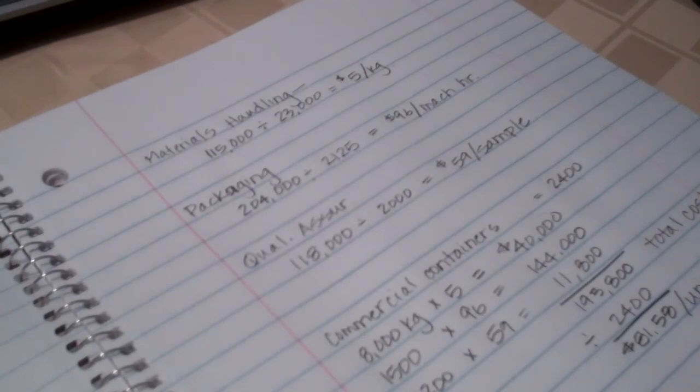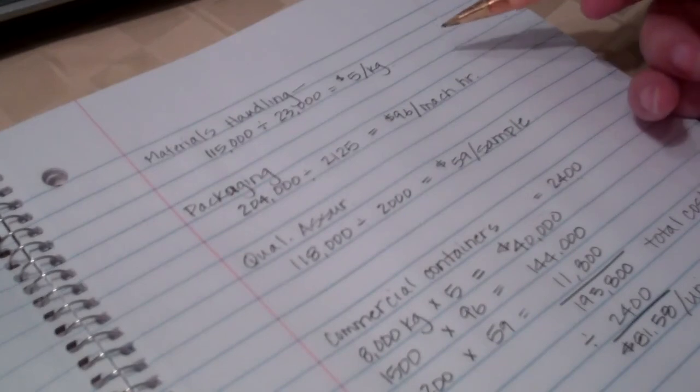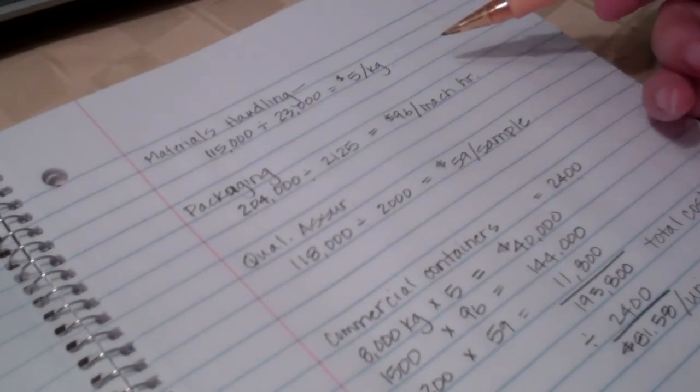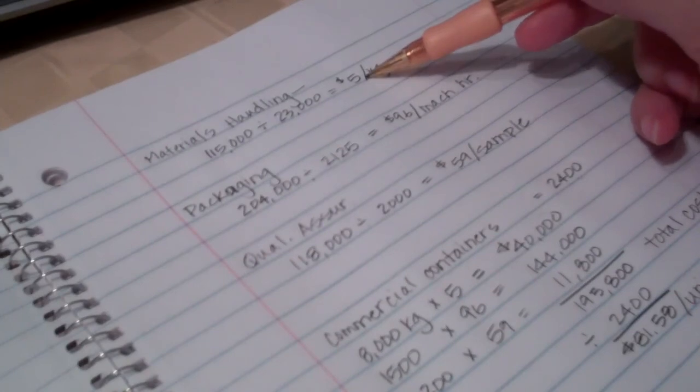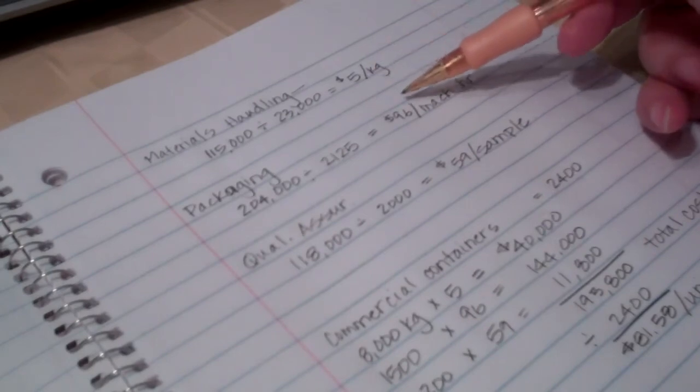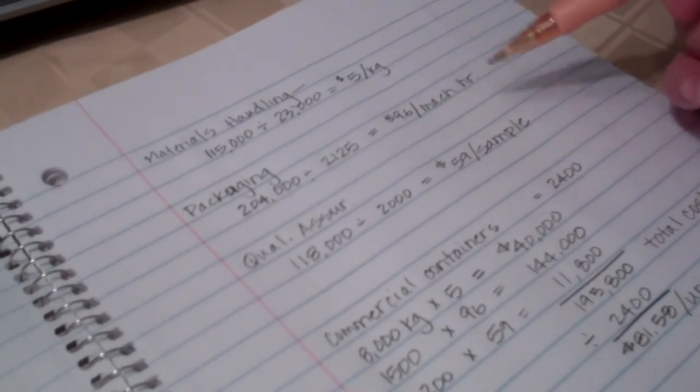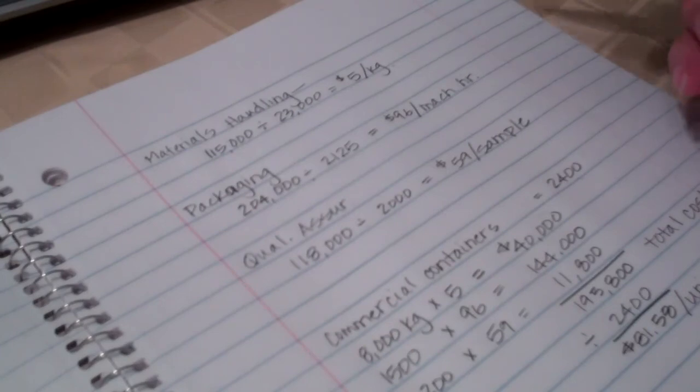We do the same thing for travel packs, and if we go through the numbers, we have weight in kilos of 6,000, and the 6,000 times $5 gives us 30,000. We have machine hours of 500 times 96, that gives us 48,000.